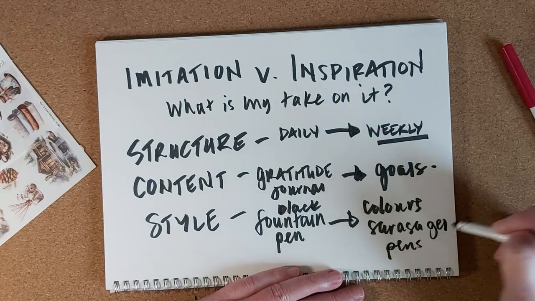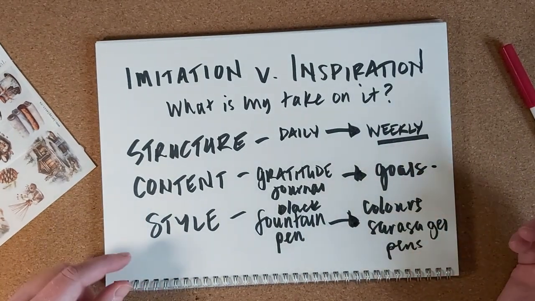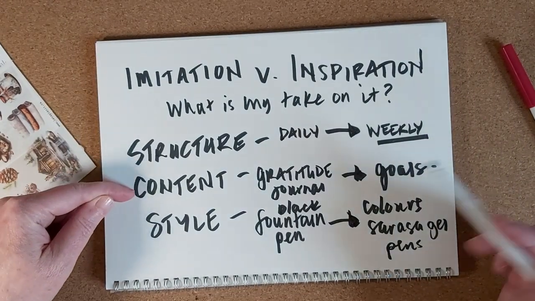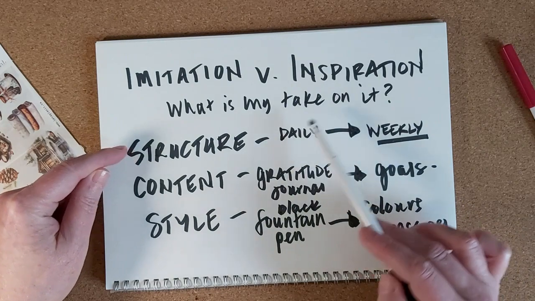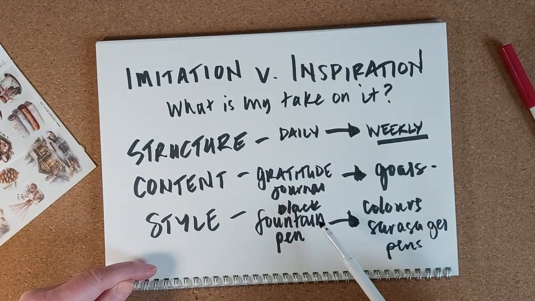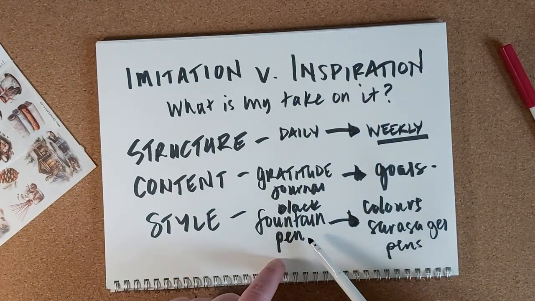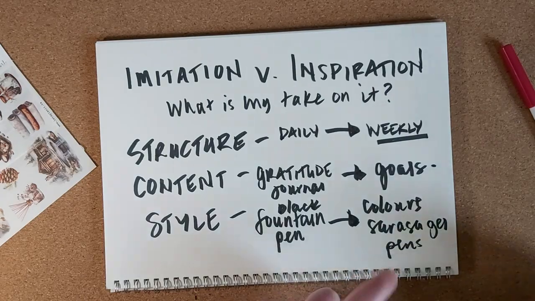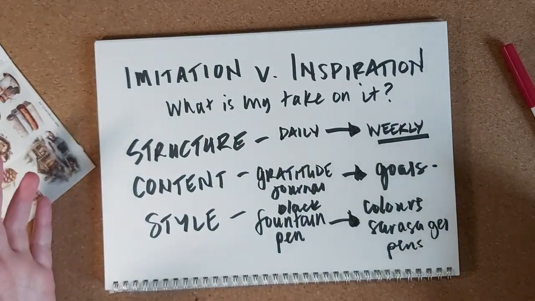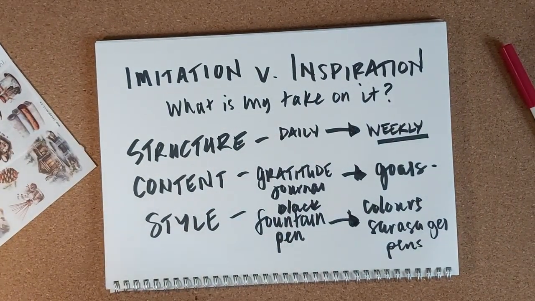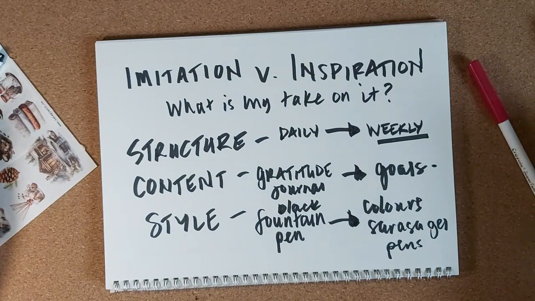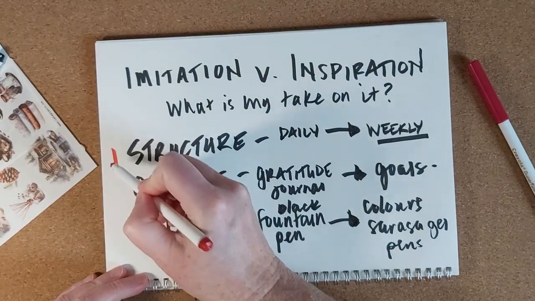Those are gel. So here you maybe have gratitude as the same content, you like that. You're taking the structure, you like the dailies, but instead of using a black fountain pen, you can use colored gel pens and change it up. So these are three ways in which you can think about how to take inspiration from a creator.